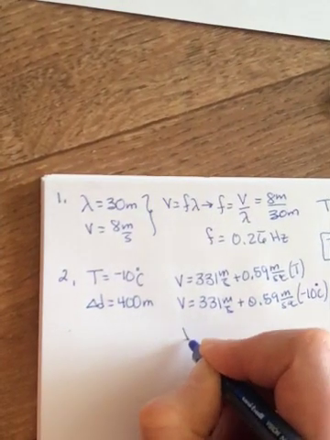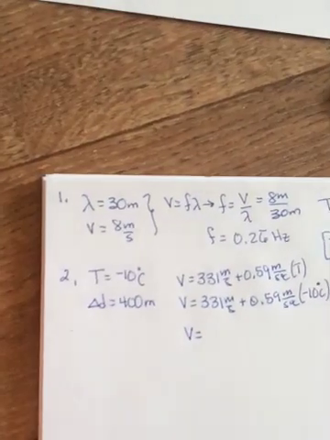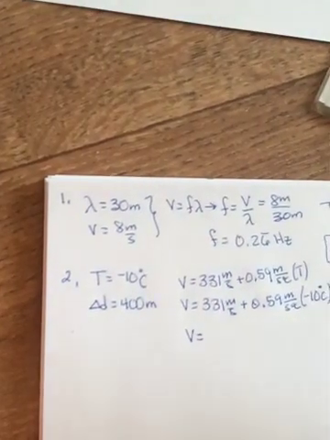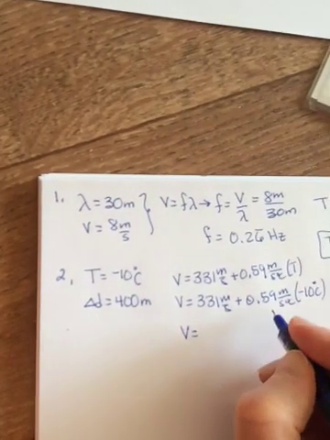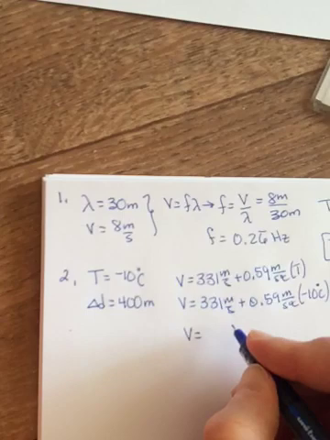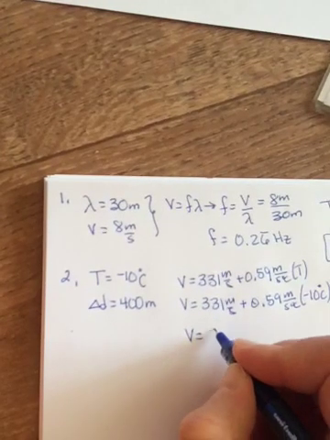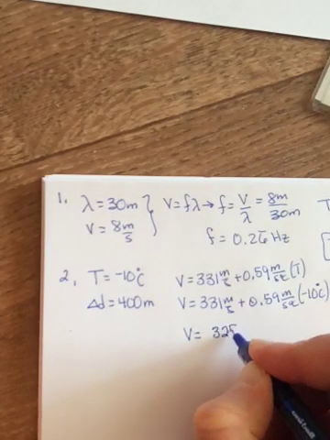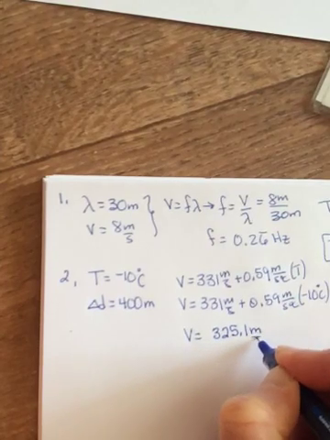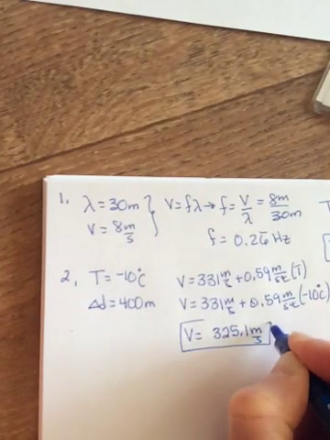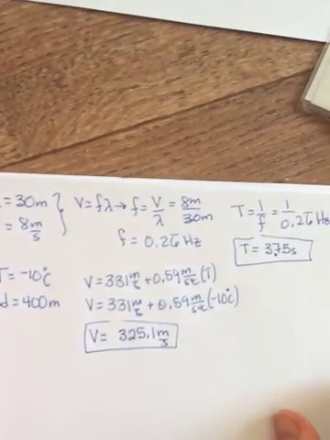So that's going to be negative 5.9. If it was negative 6, it would be 325. So it should be 325.1 meters per second.